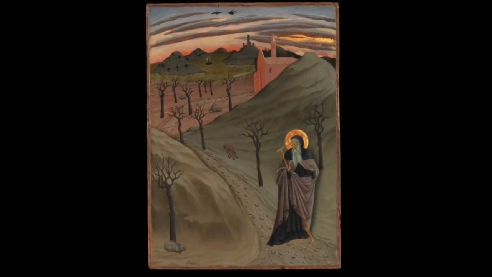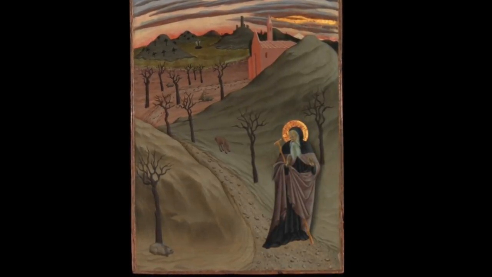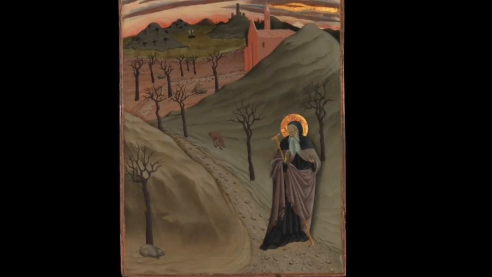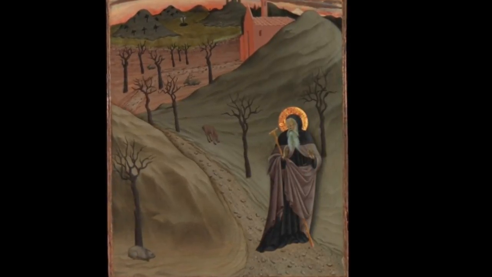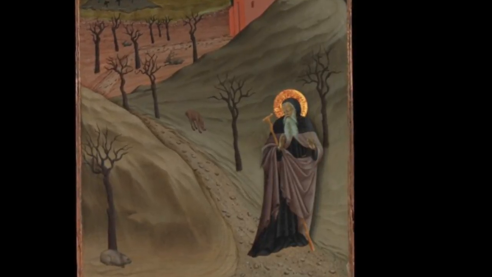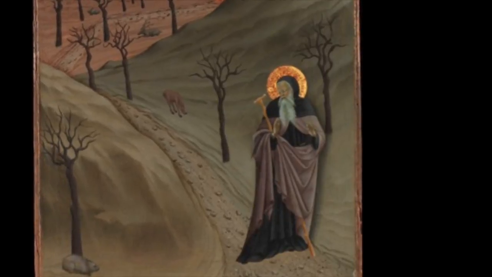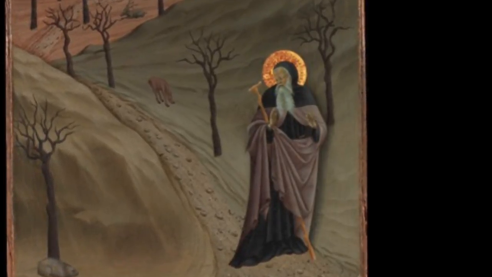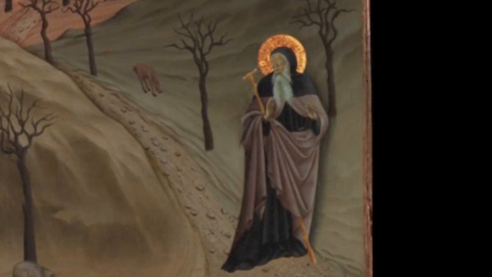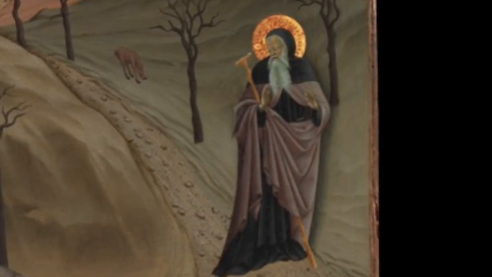Let's turn our attention to Anthony. Notice first that his walking stick is in the form of a cross. This cross is what will keep him from falling on the rocky, uneven wilderness in which he travels. But notice also the flashing gold of Anthony's halo. Could the halo represent his closeness to God? Is that the hope that Anthony's presence in the wilderness offers the viewer?